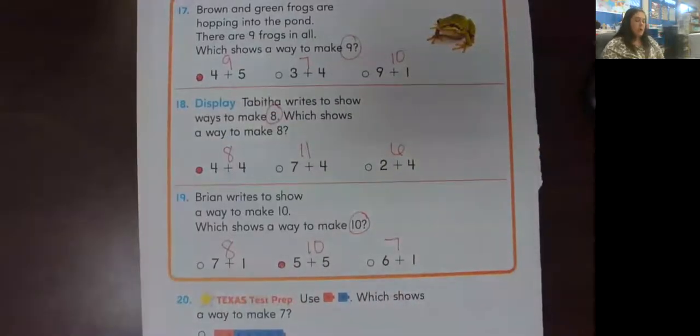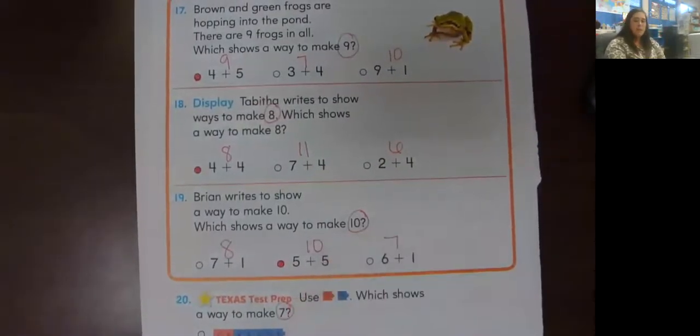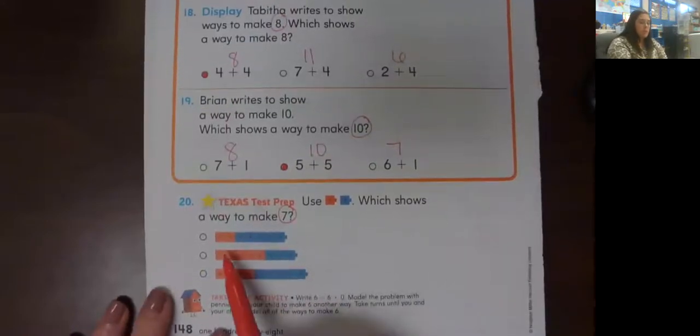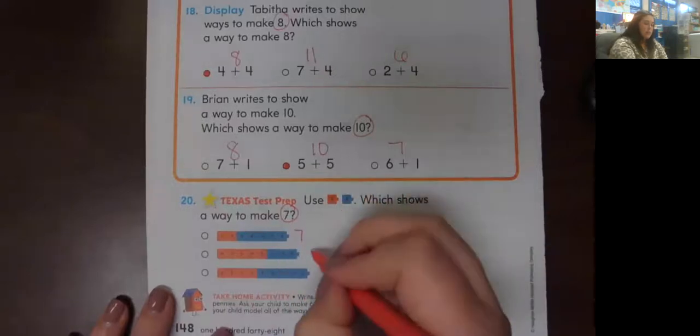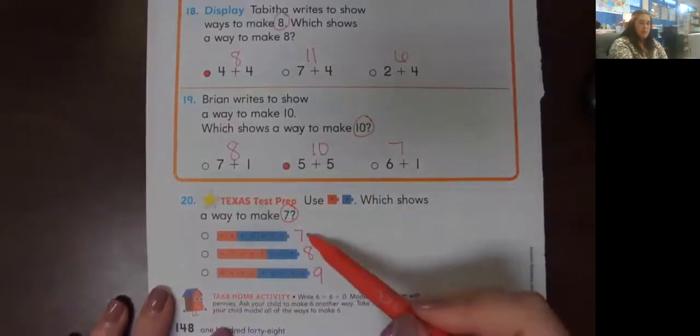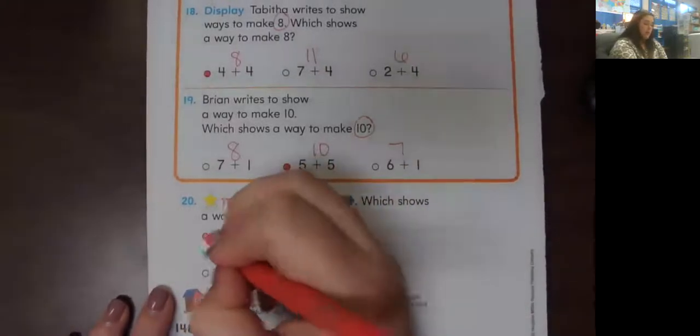Okay. And the last one says, which shows a way to make 7. So we need to count our cubes and see which one equals 7. So let's start counting. 1, 2, 3, 4, 5, 6, 7. So that might be our answer. Let's look at the next one. 1, 2, 3, 4, 5, 6, 7, 8. Nope, that one's not. 1, 2, 3, 4, 5, 6, 7, 8, 9. That's not our answer. We're looking for 7. This one says 7. Okay.